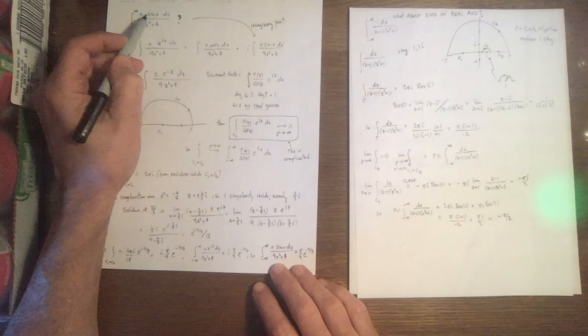Now when you put all this together, remember, the sum of these 4 integrals was given by 2 pi I times the residue at I. So that equals this number. But then we pass to the limit.